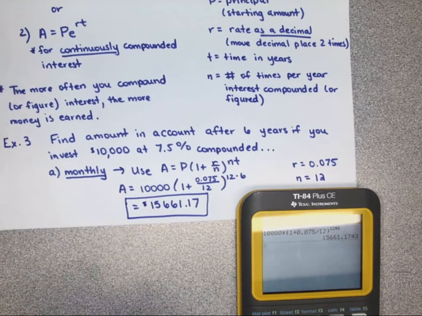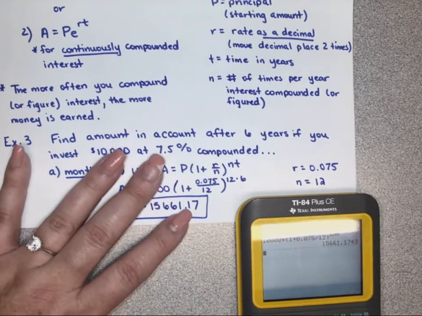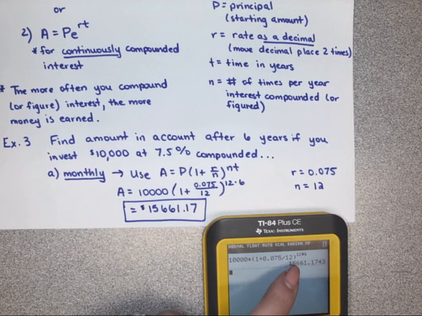Okay. If you have an older calculator, by older I mean like an 83, you will need to put parentheses around the exponent. You'll need to say, I want 12 times 6 to be all in the exponent spot. If you don't, you're going to get an answer like 70,000 something on this one. Why would 70,000 probably make you pause and think something's up? Does 70,000 seem like a reasonable jump from 10,000?